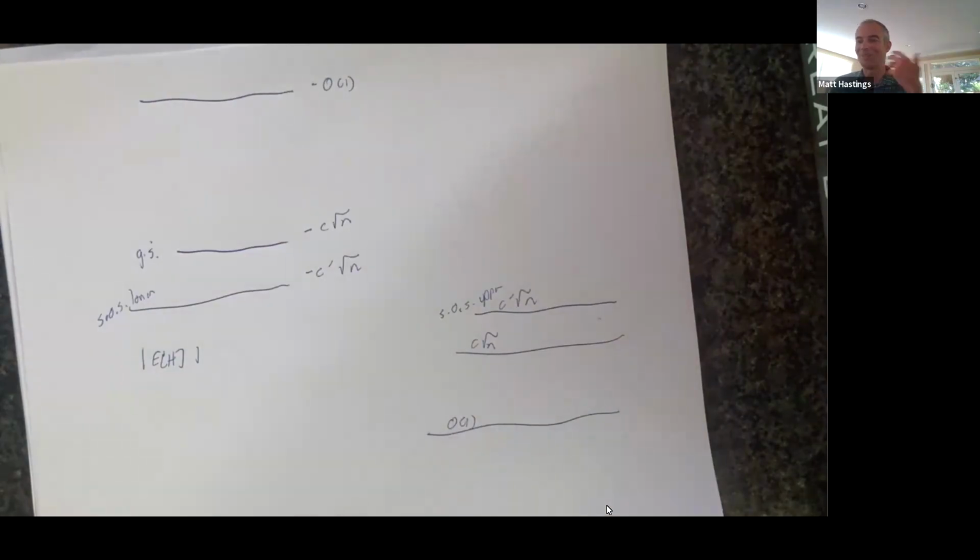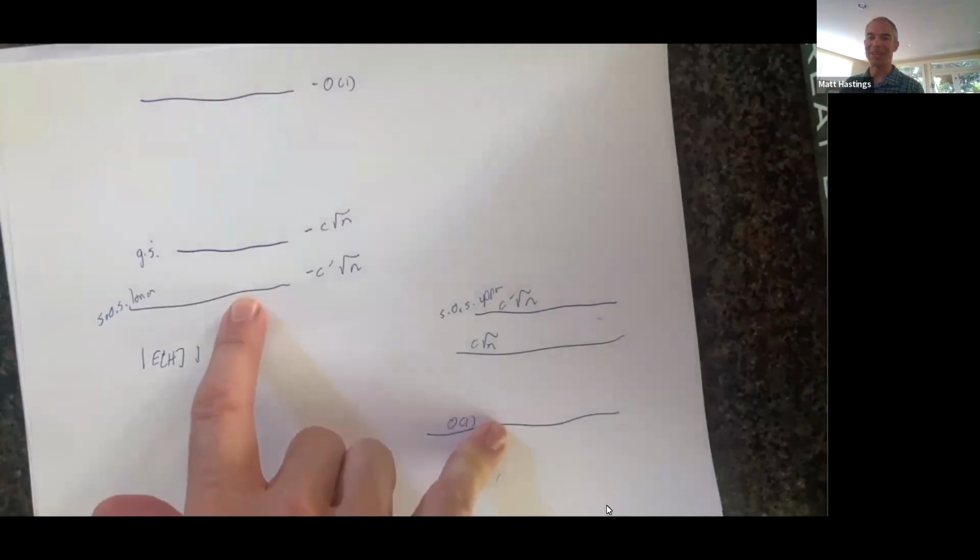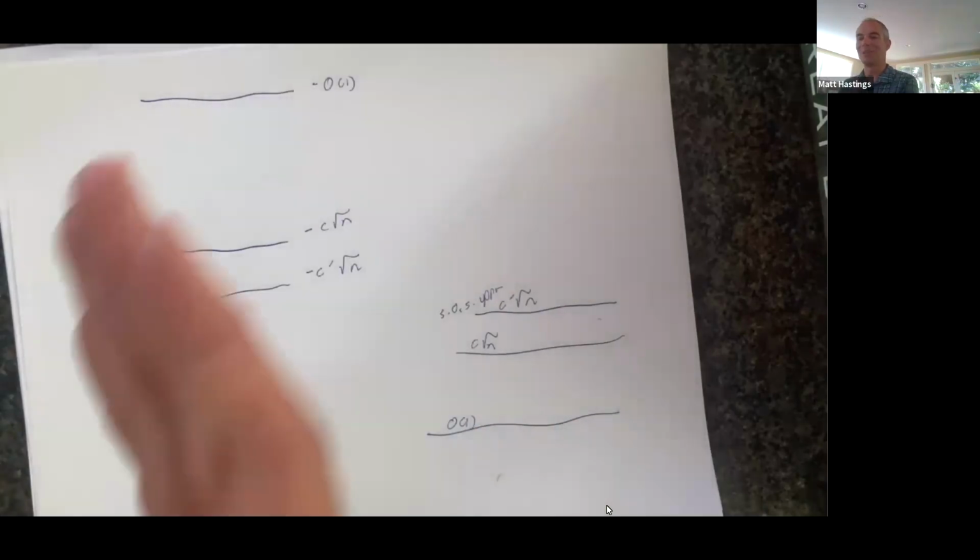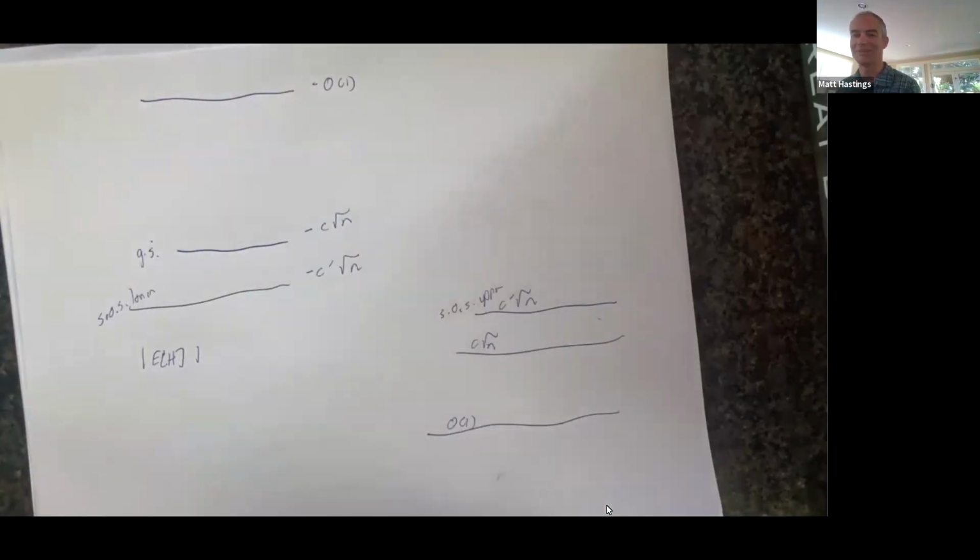So SOS is giving upper bounds because it's writing H as something minus the sum of squares instead of something plus the sum of squares. SOS is giving a bound that is an upper bound in absolute value. Apologies for the slightly unclear notation. Other questions?